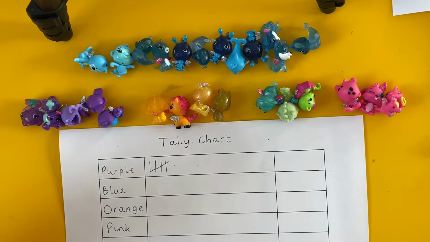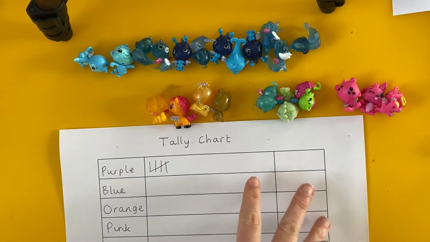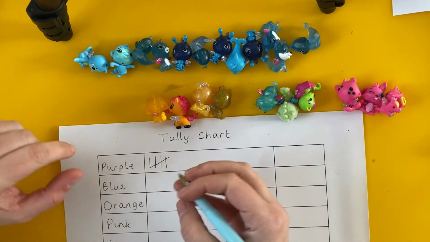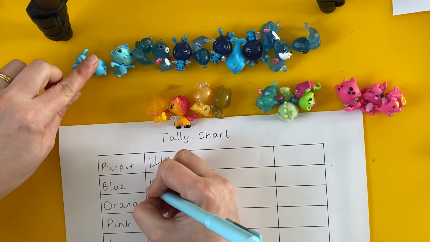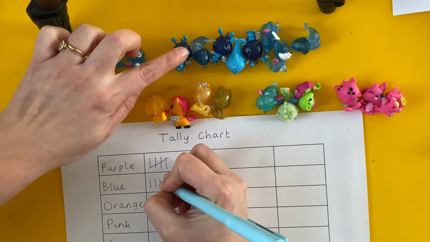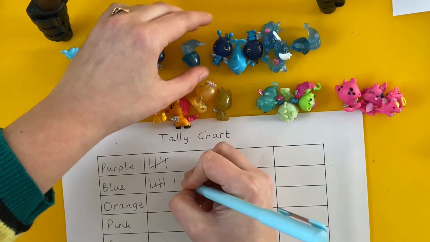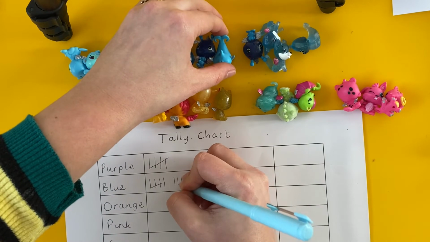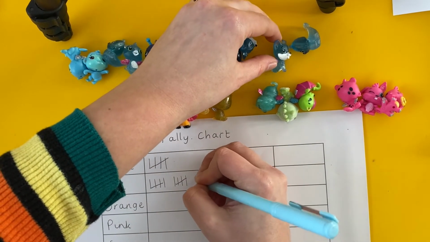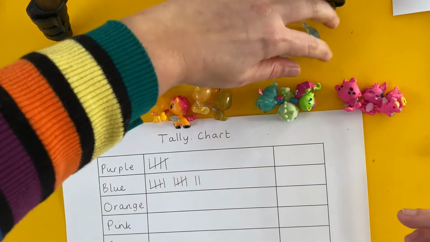Okay, I've done the purple ones. Let's move those to one side. Okay, we're going to do blue next. We might be here for a long time. There's lots of blue ones. Wow, that was a lot of blue. Let's move those out of the way.